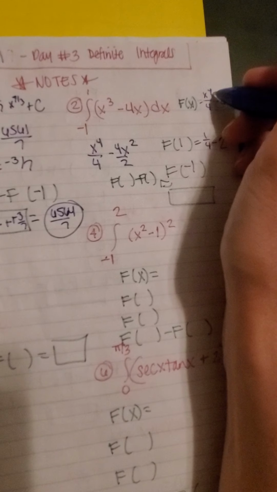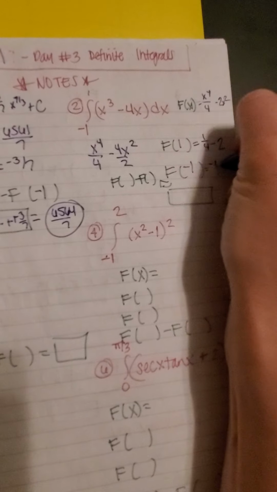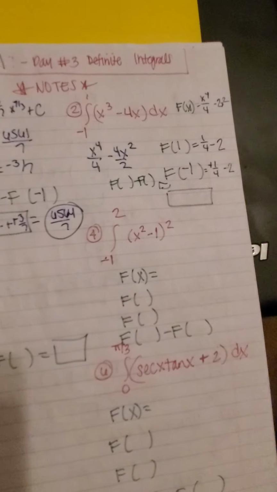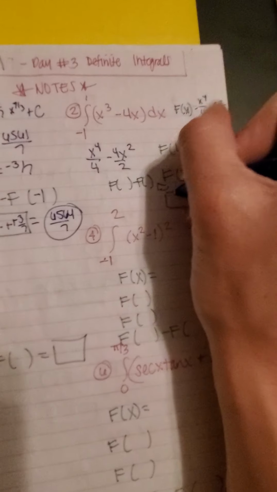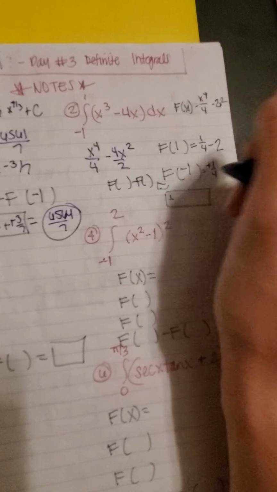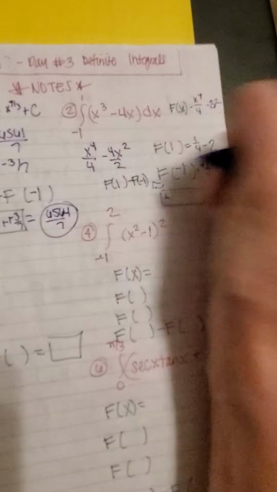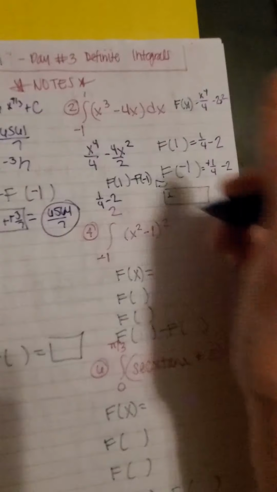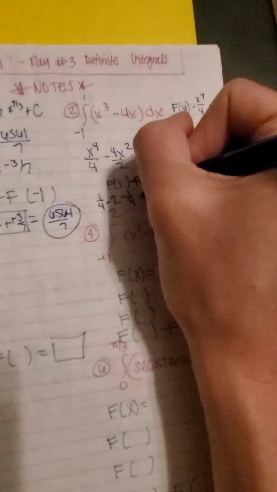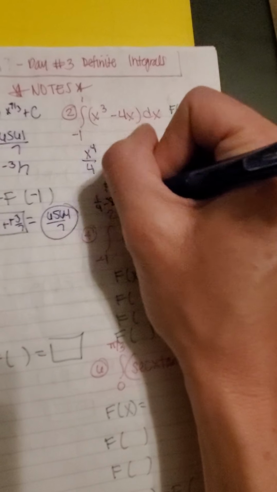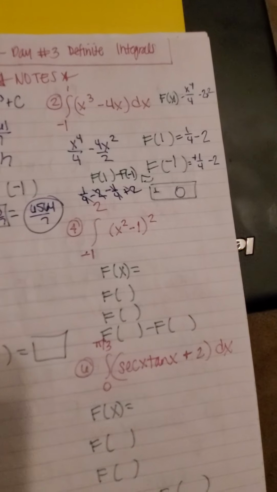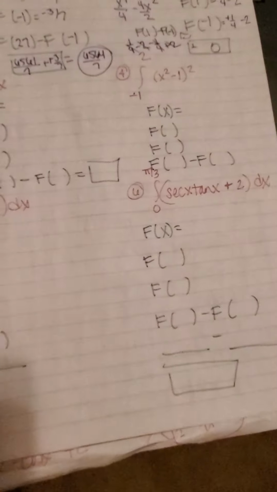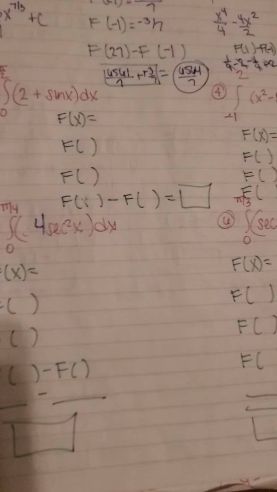And if I plug in -1, I get 1/4 still minus 2. And if I do what this says, 1 minus -1, I could simplify that, but it's really going to be 1/4 minus 2 minus 1/4 plus 2. Everything is going to cancel out there. So that value is going to be 0. I don't have any area under that curve. They're going to cancel each other out.